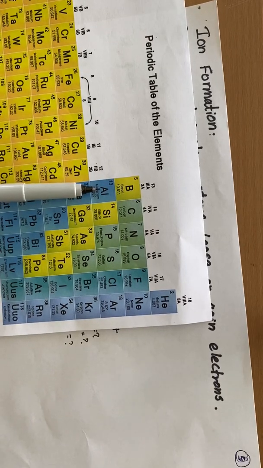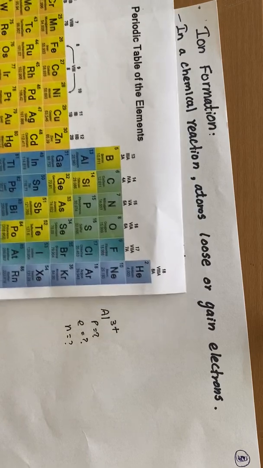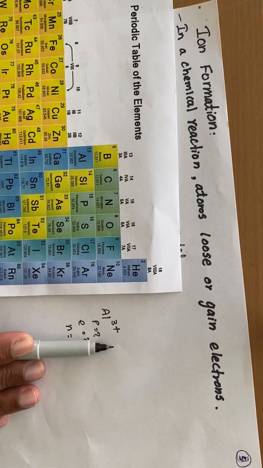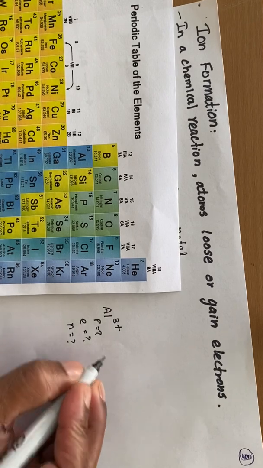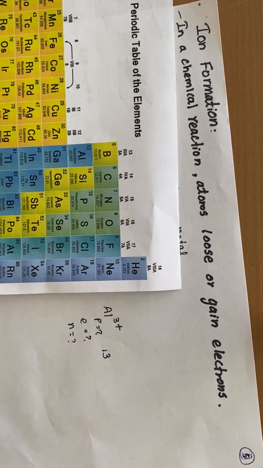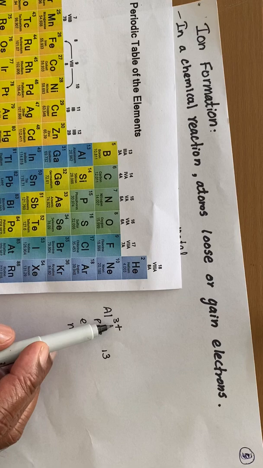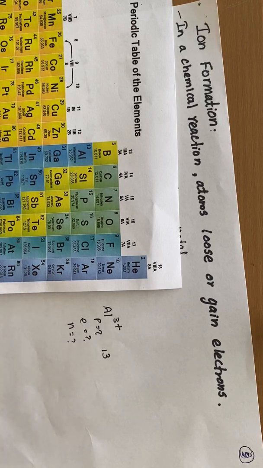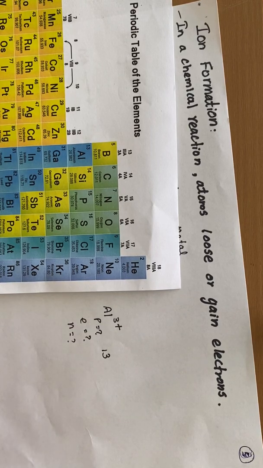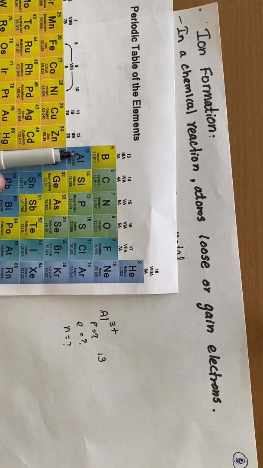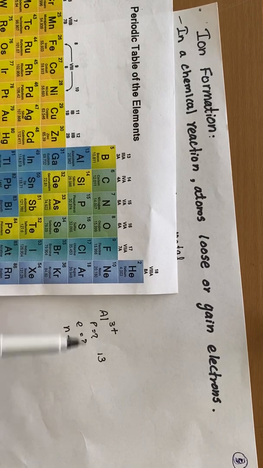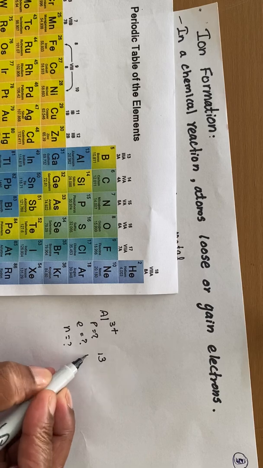Atomic number representing the number of protons. Although it is aluminium 3+, it is not going to change the number of protons. Still number of proton is 13. When we make the aluminium 3+, we release the 3 electrons. That's why we get the 3+. At the beginning, we had 13 electron because aluminium itself, number of protons 13, number of electron also 13. Now we have a 3+, then number of electrons going to be 10.